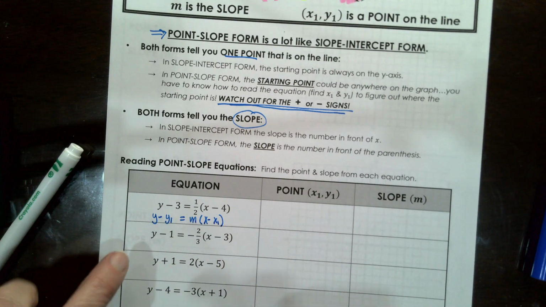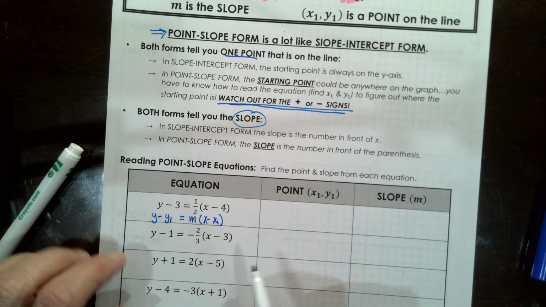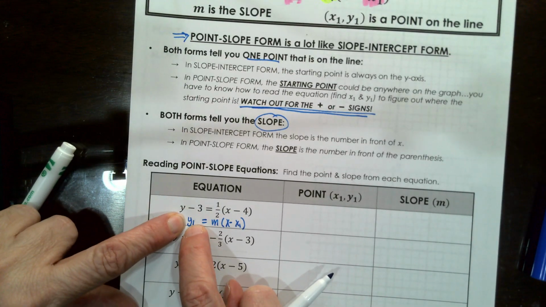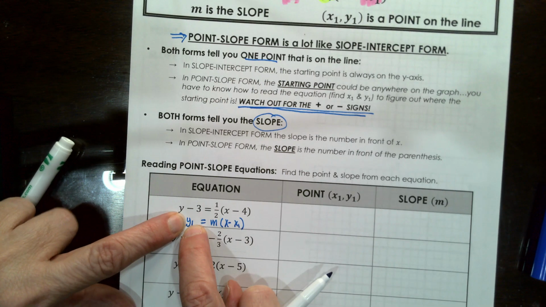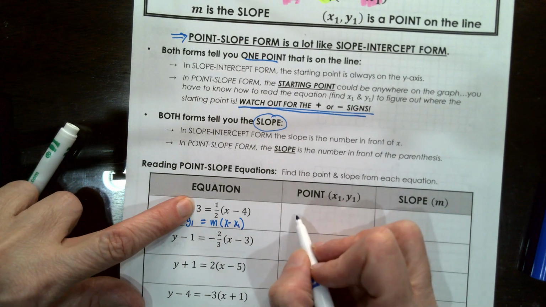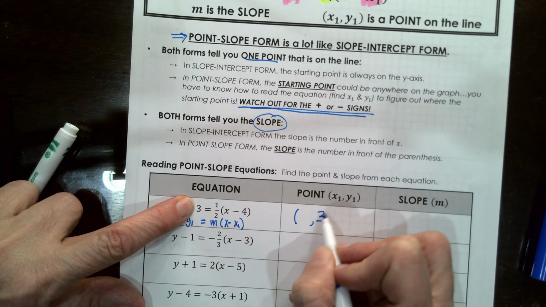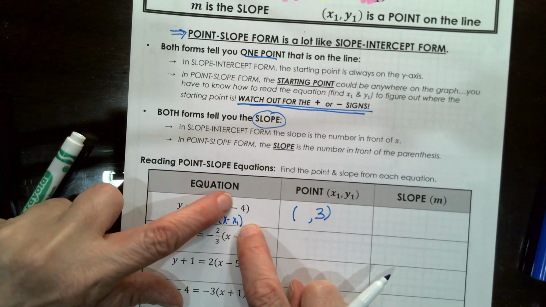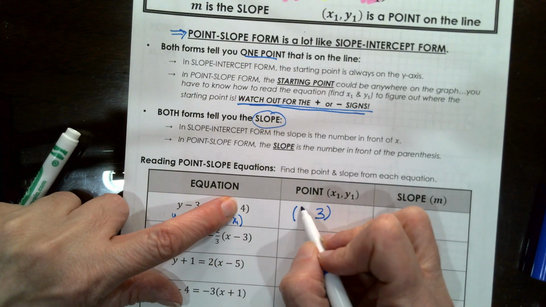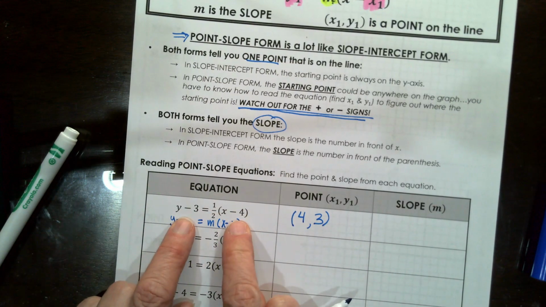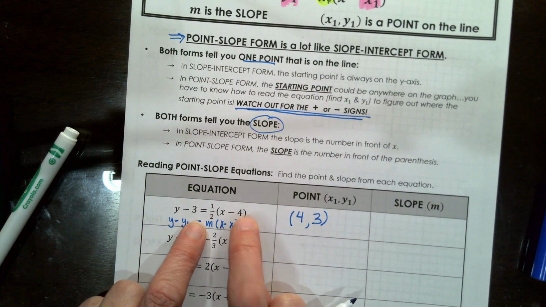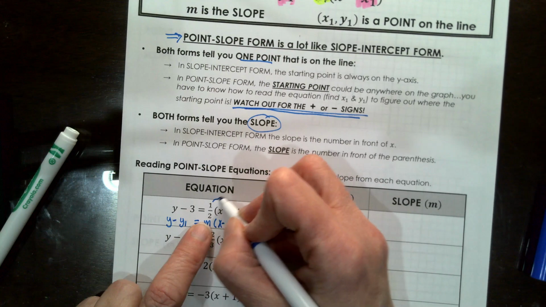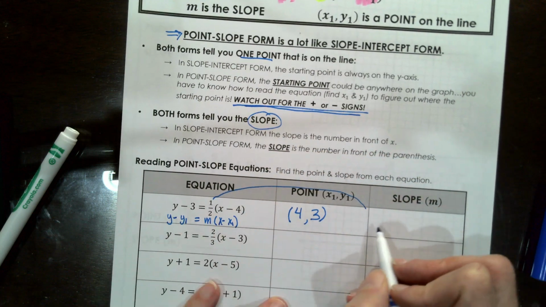Now, again, in the form we have subtraction. So y minus, and then the number after the minus sign is the y value. So 3 is our y value. And then x minus, the number after the subtraction sign is the x value. So this is (4, 3). Okay, so when we have y minus 3 equals 1/2 times x minus 4, this line will go through the point (4, 3). And of course, the slope is the number in front. That's easy.